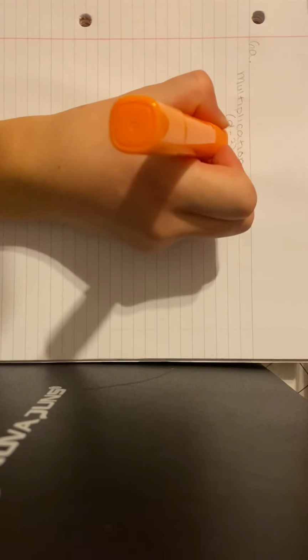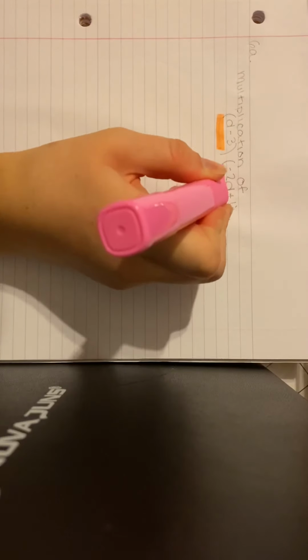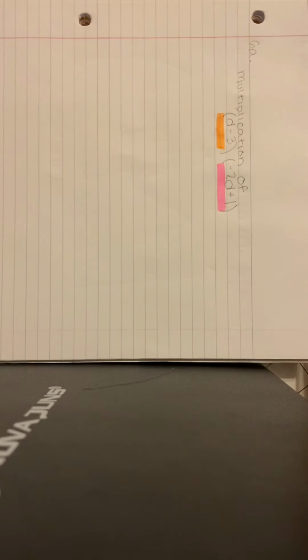So I use a highlighter so you can see it, to show the first factor, and I write it below just because I'm using pencil, so it's a little hard to see if you start highlighting all over it. So I like to highlight right below it. That's my first factor, and that's my second factor.